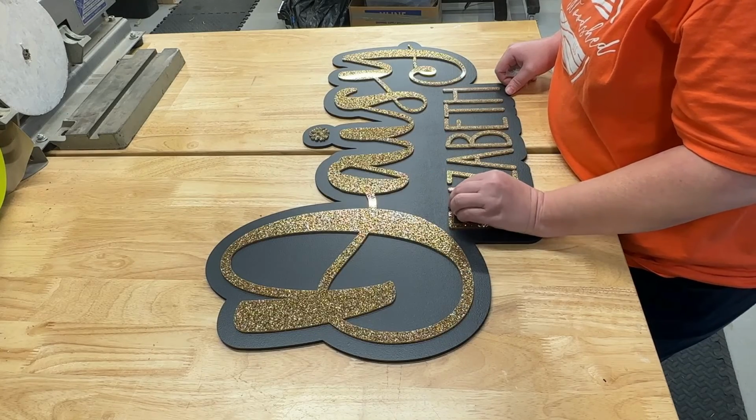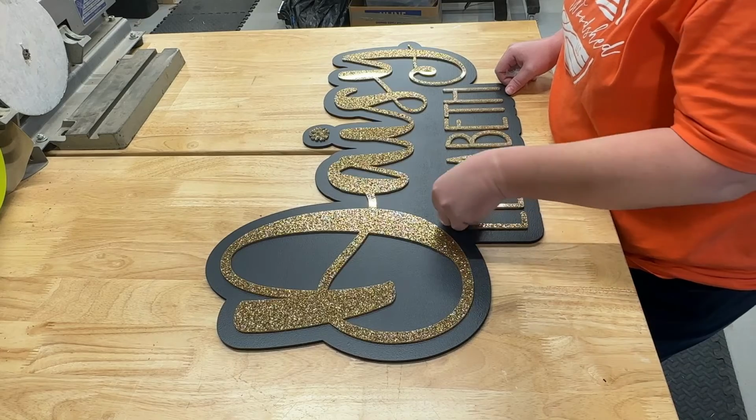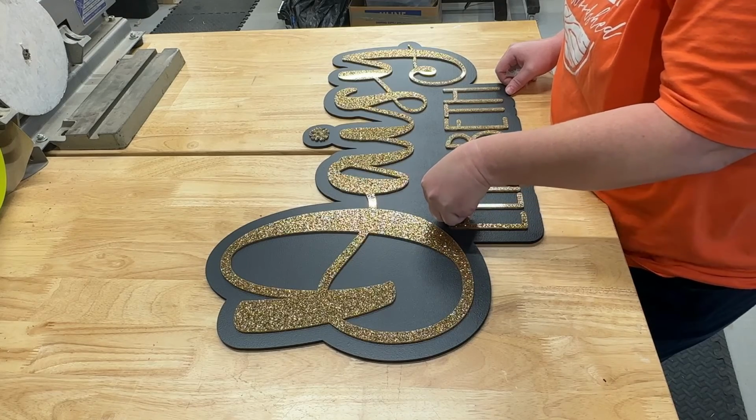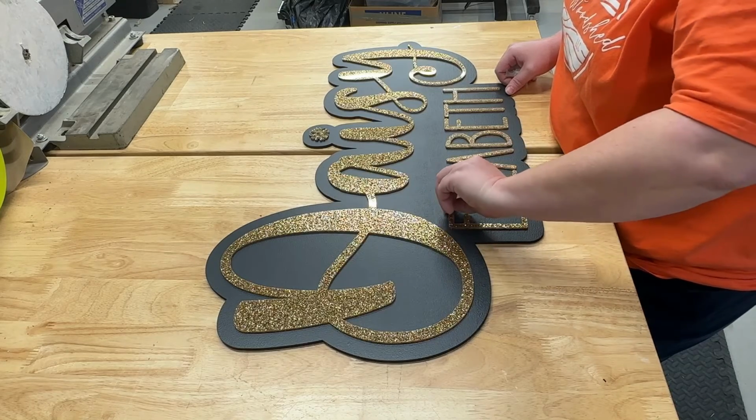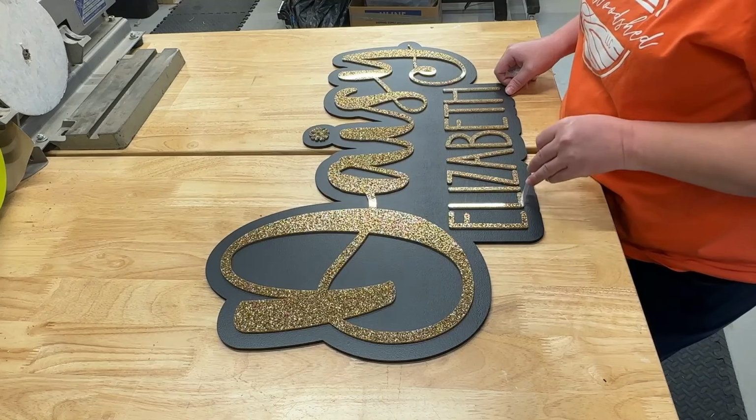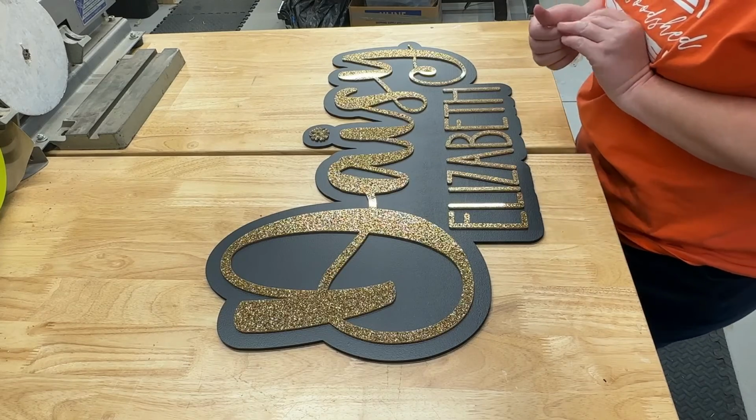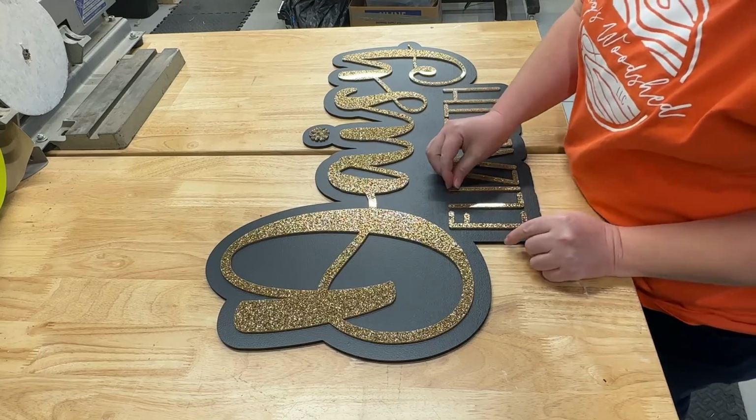Even though it's a clear masking on top, once you take it off, it makes such a difference. It goes from like a muted glitter to a bright sparkly glitter.